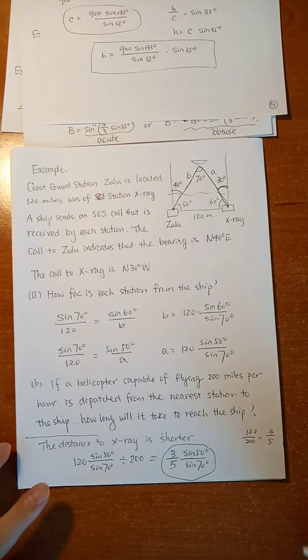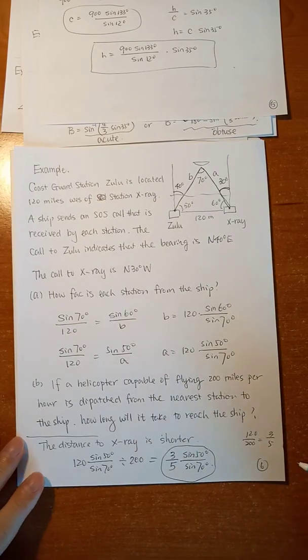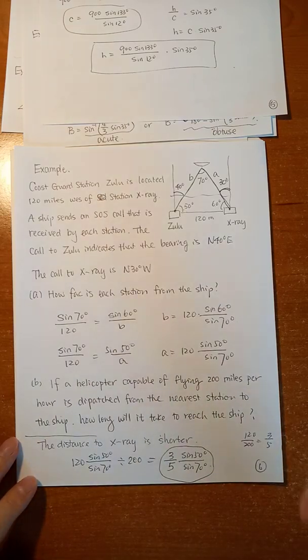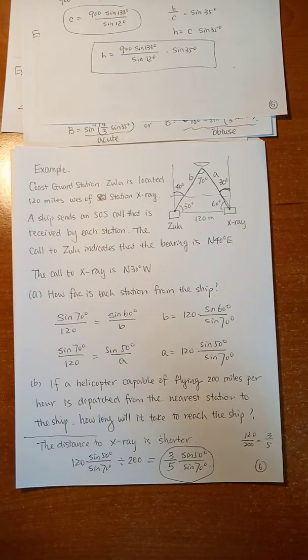All right. So do the exercises of this section, the law of sines, and try to solve some oblique triangles. Understand the process. Send me an email if you have a question. We stop this video. Thank you.